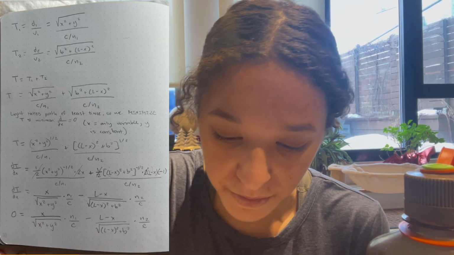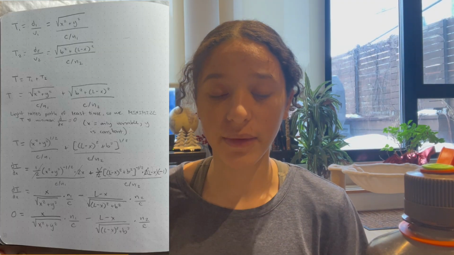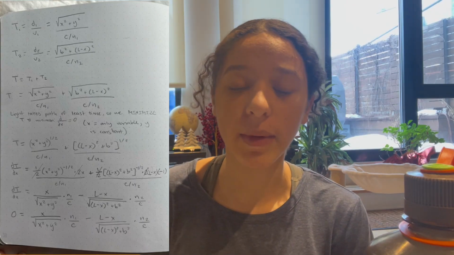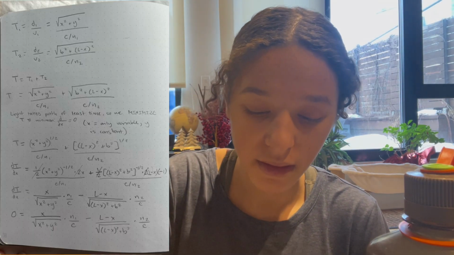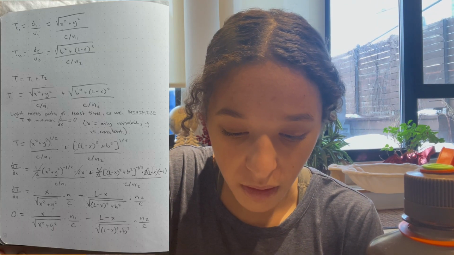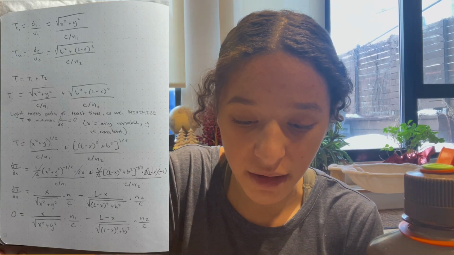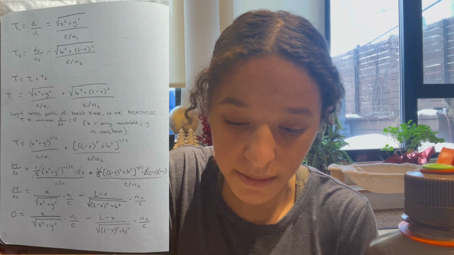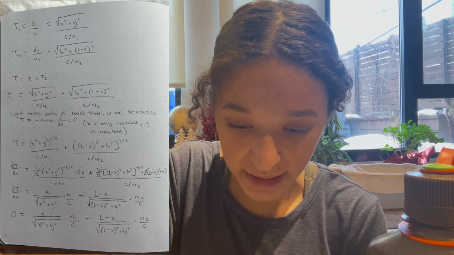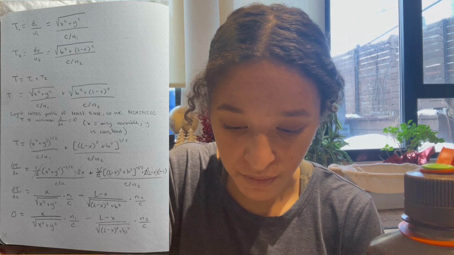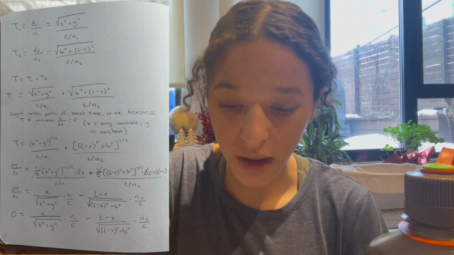So now we're going to look at our x squared. If we were to differentiate just that, we would get 2x. So we're going to multiply this entire thing by 2x. So we have 1/2 times 2x, and then times (x squared plus y squared) to the minus 1 on 2. All of that divided by c on n1.